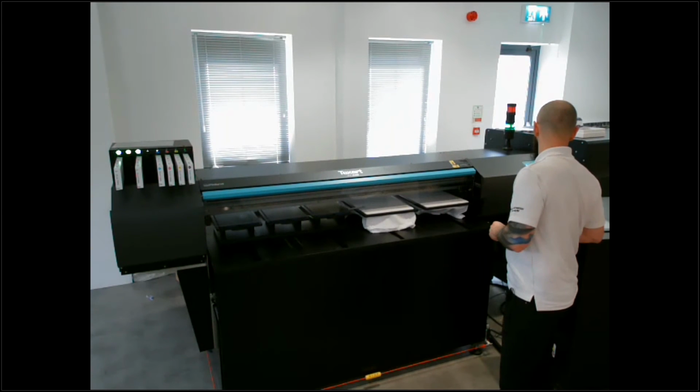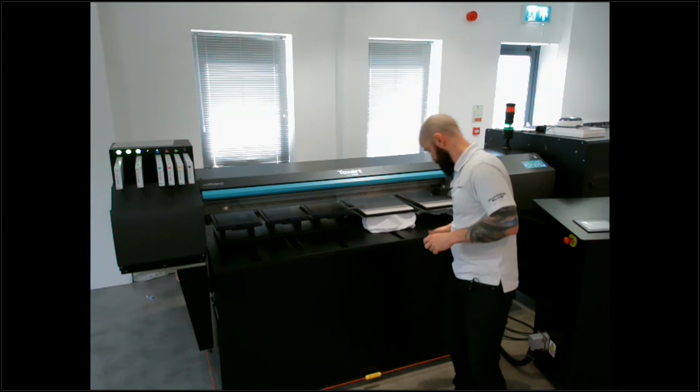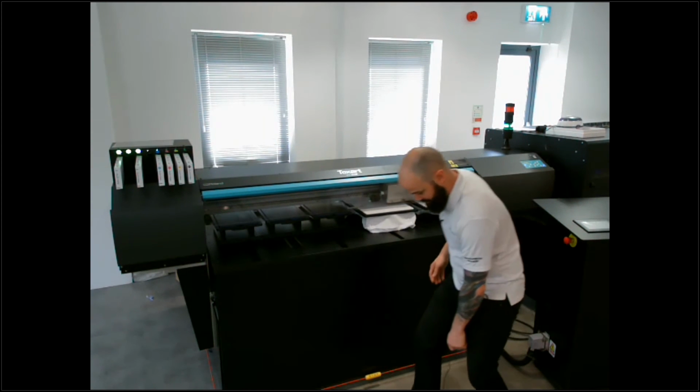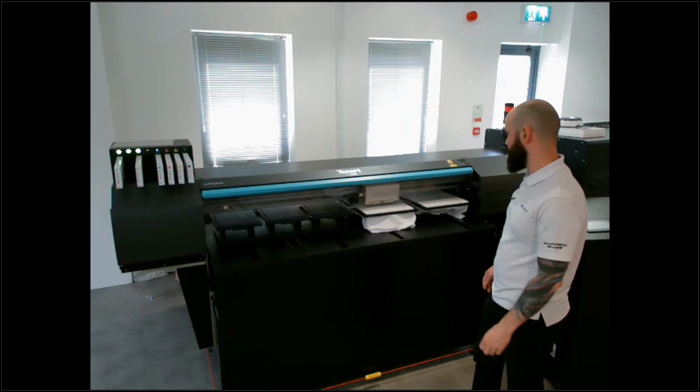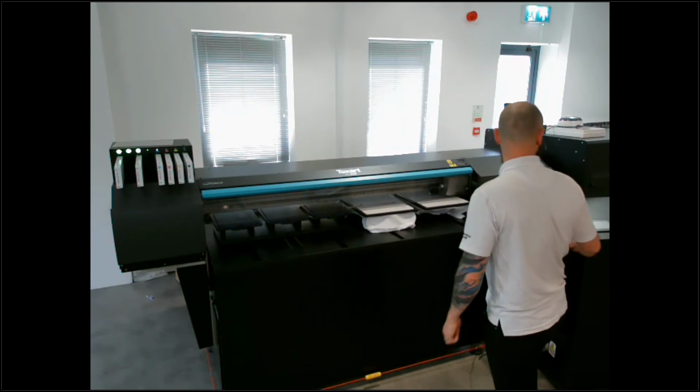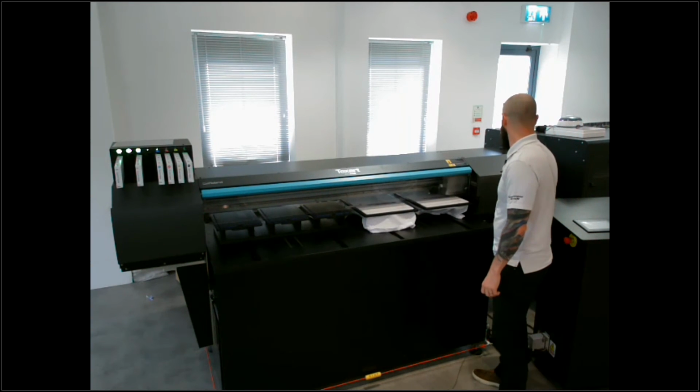Oh, bear with me. Oh, sorry, we are printing. I'm just tripping over my mic cable there. It looks like we're too far away from the garment there. Sorry, my bad there. Always happens when you're in the middle of doing something, doesn't it?